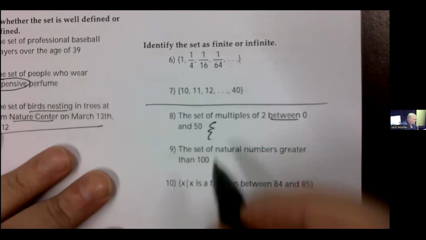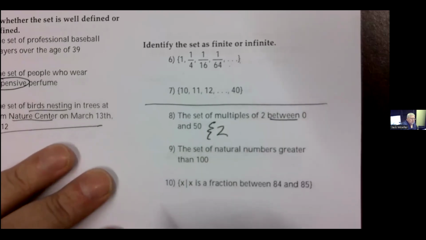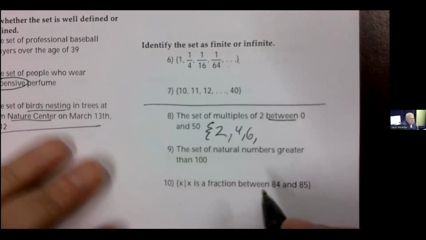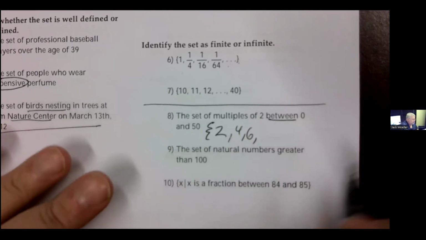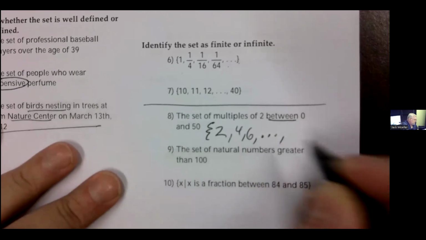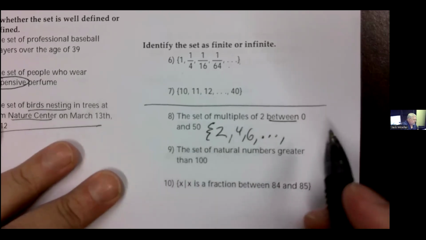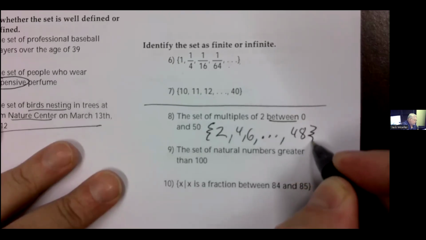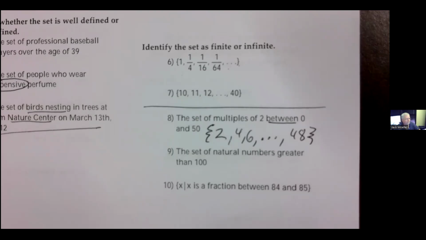Okay, so the first element is going to be 2, and then we're doing multiples of 2, so 2, 4, 6. Now this is where that dot, dot, dot comes in handy because I don't want to list all these numbers. And then since it didn't say we include 50, the last even number before 50 would be 48. And then you do your close bracket. Okay. That would be an example of a finite set.